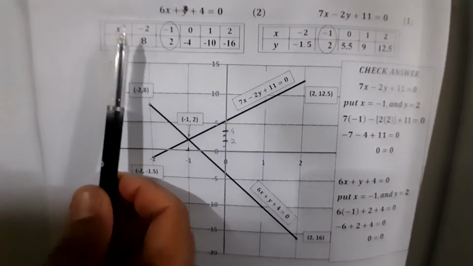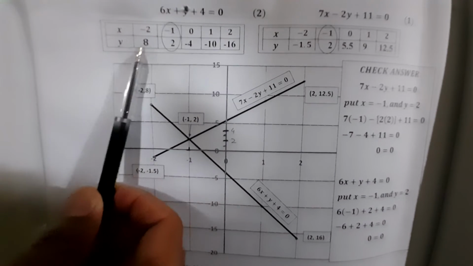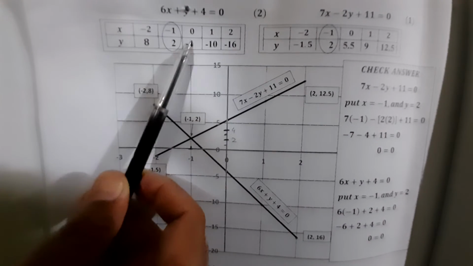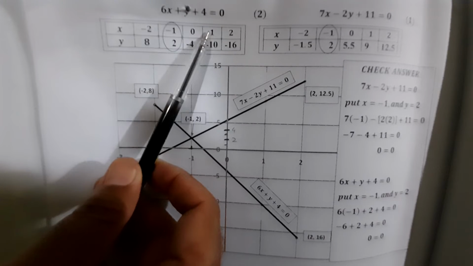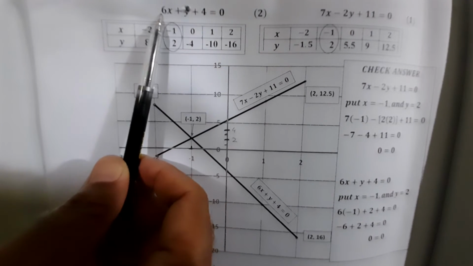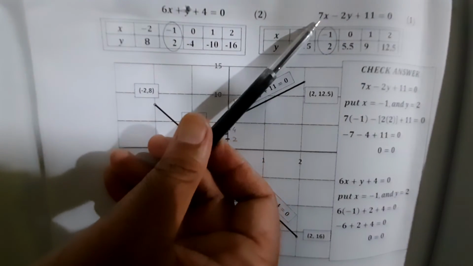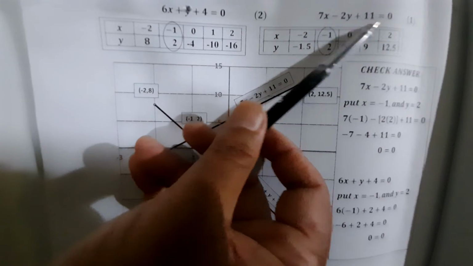Now we will be drawing the table. When x was minus 2, y was 8; x was minus 1, y was 2; x was 0, y was minus 4; x was 1, y was minus 10; x was 2, y was minus 16. That is for the equation 6x plus y plus 4 is equal to 0. And now for the equation 7x minus 2y plus 11 is equal to 0.